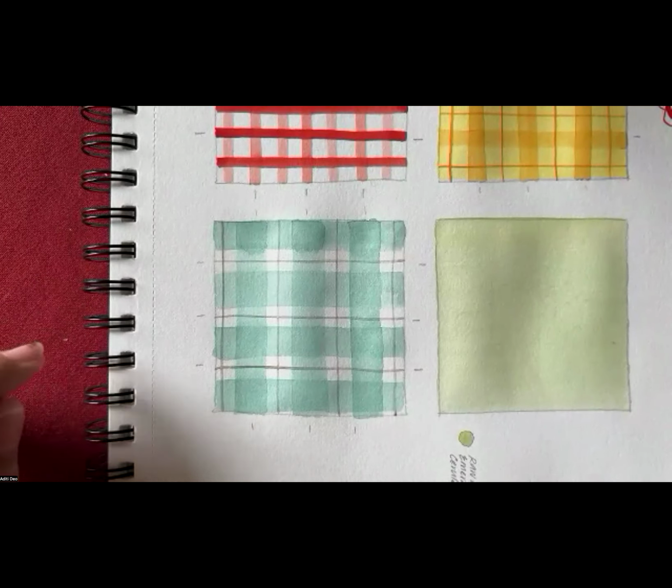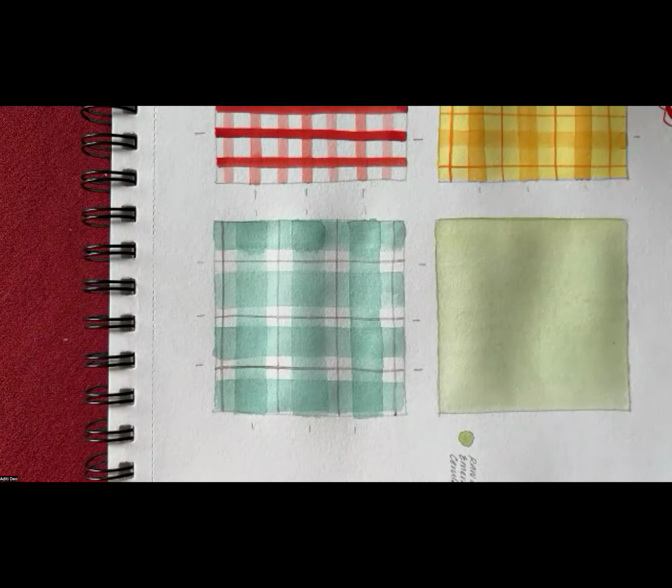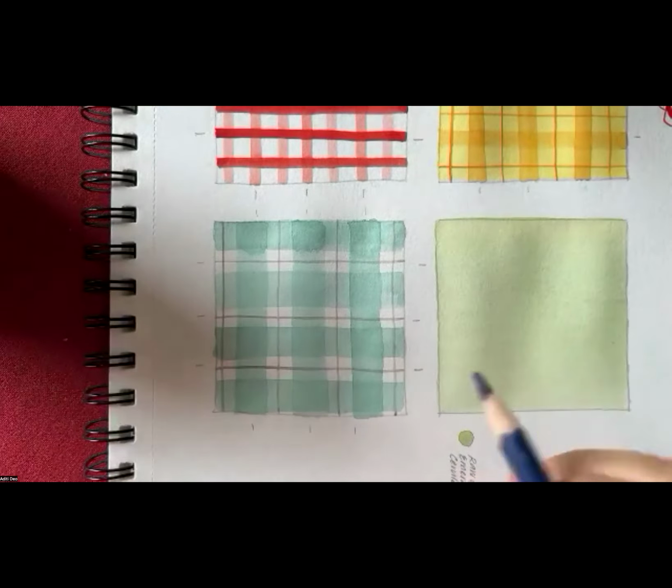Now, just so you know, you can also do this with color pencil. So you can add another color using color pencils.